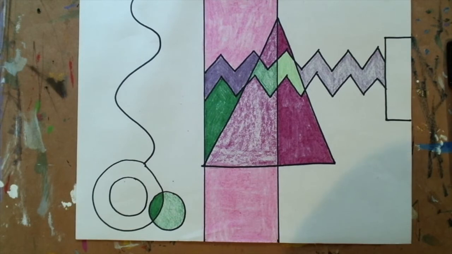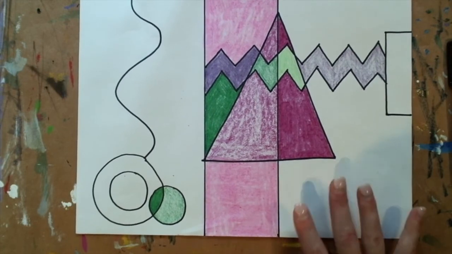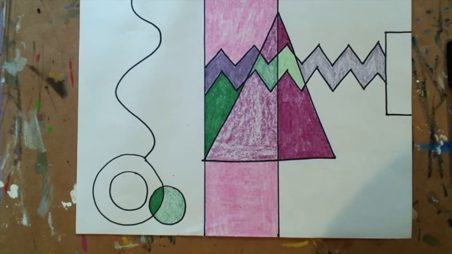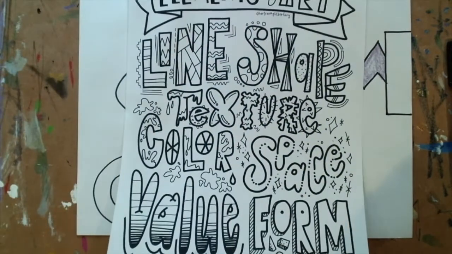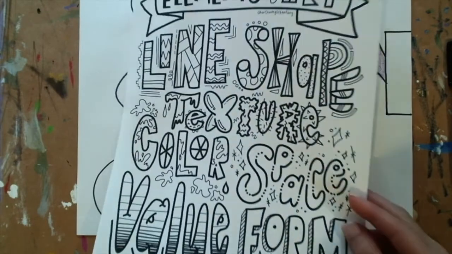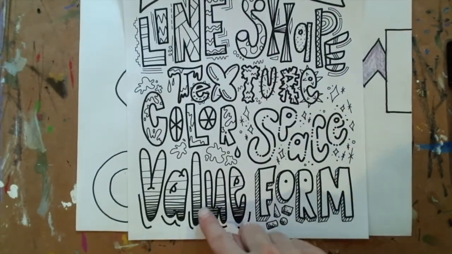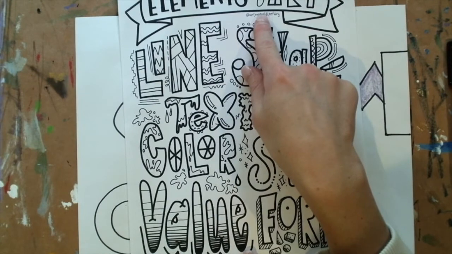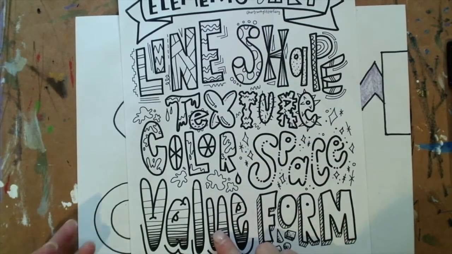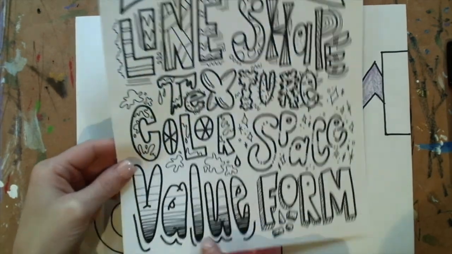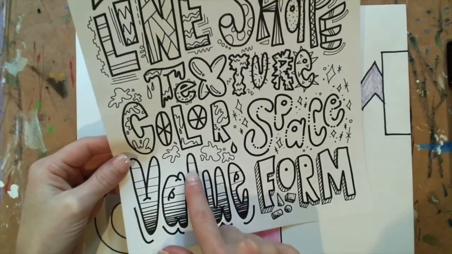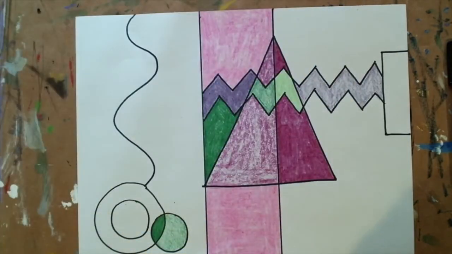So now that you've traced over all of your pencil lines with Sharpie or black marker, we are going to go ahead and start coloring in your abstract art with crayon. The reason I love to use crayon is that you can actually create different values with your crayon. A value simply means how dark or light is that color. And value is actually an element of art as well. So using the pressure of our hand, I'm going to show you how to create dark and light values.